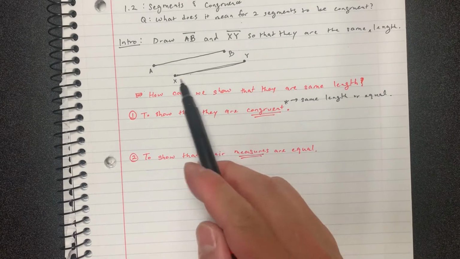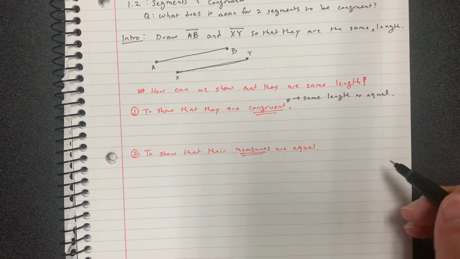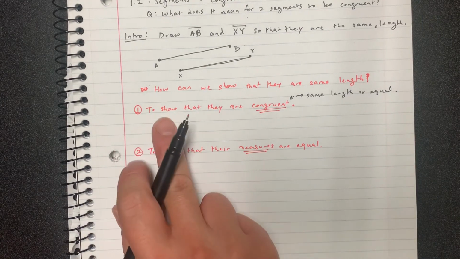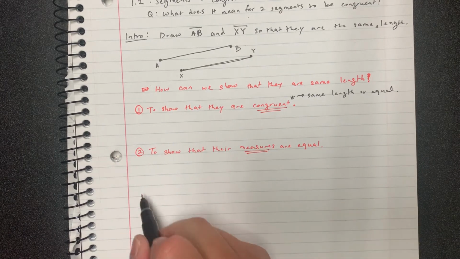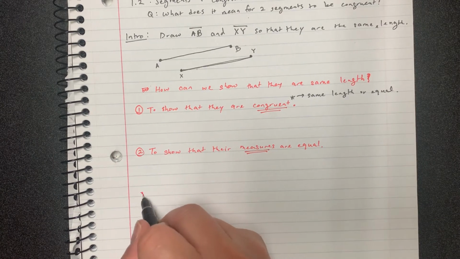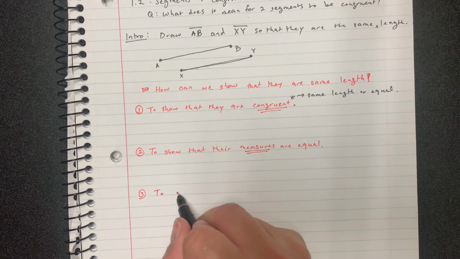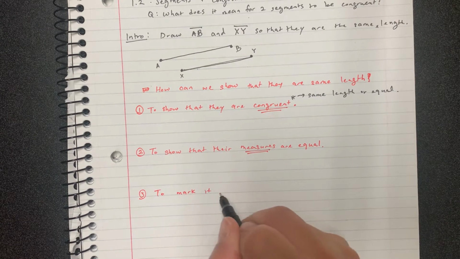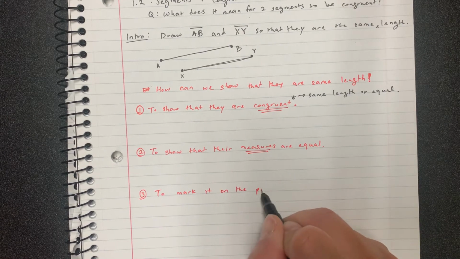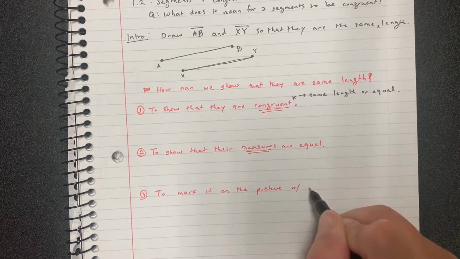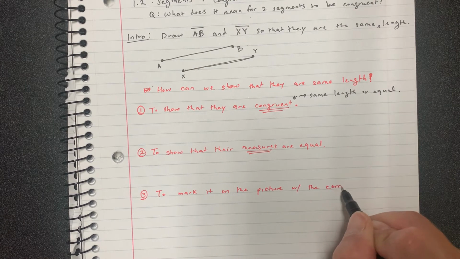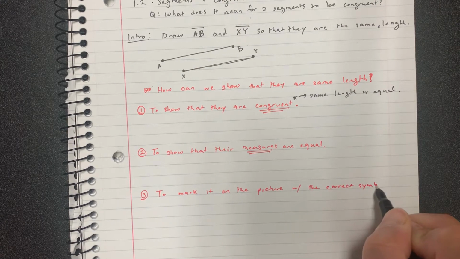So the actual measurement, the length of the segment. And then the final way is just to mark it on the picture with the correct symbols.